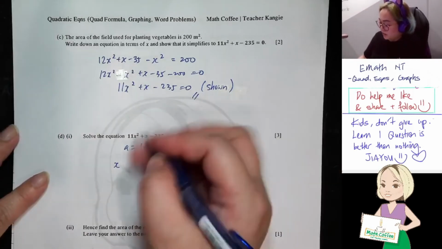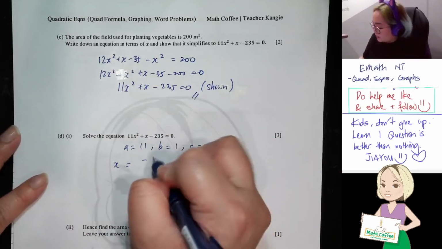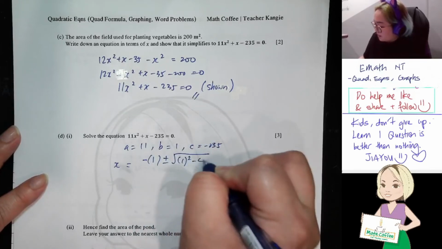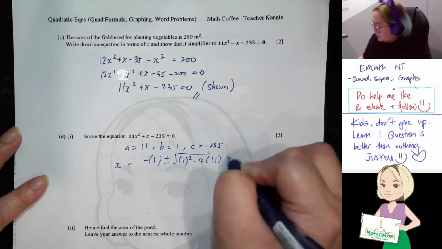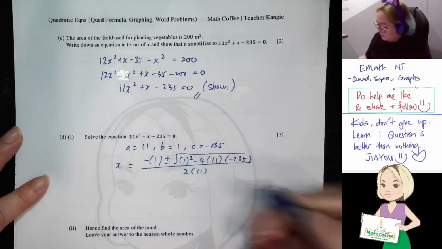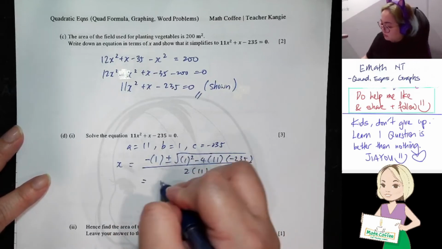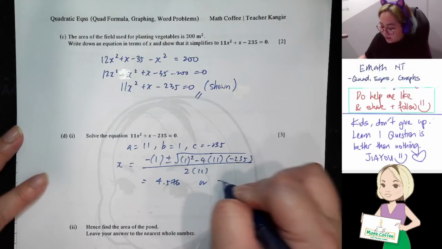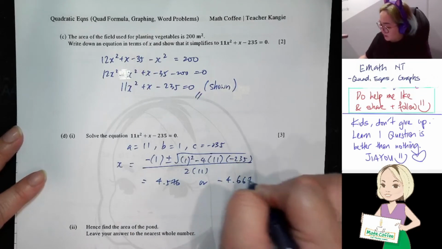Eventually I will have x equals minus B plus minus the square root of B squared minus 4AC over 2A. And when I key into the calculator, I get 4.576 or negative 4.667.